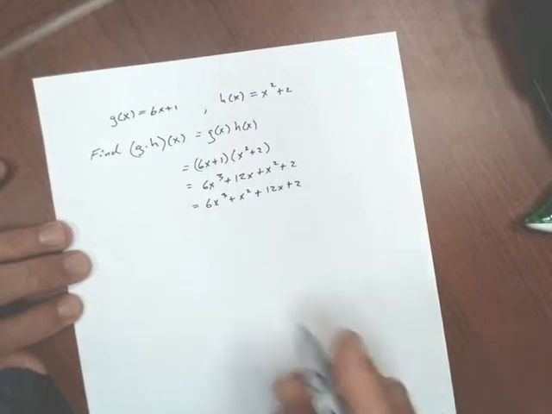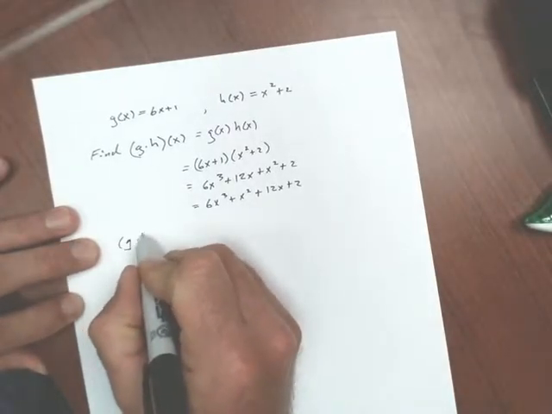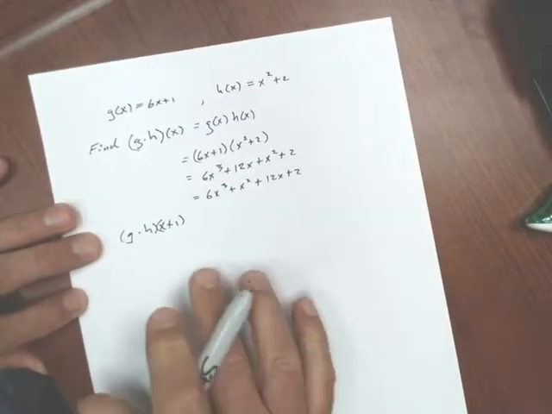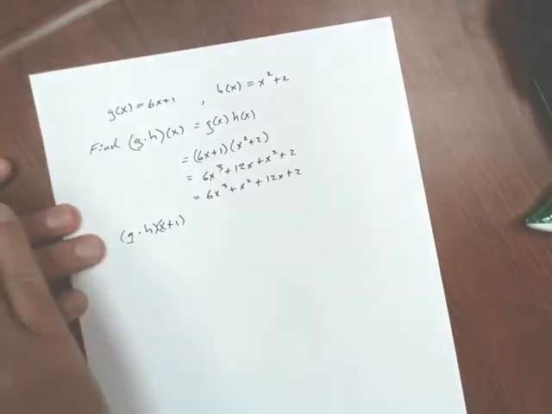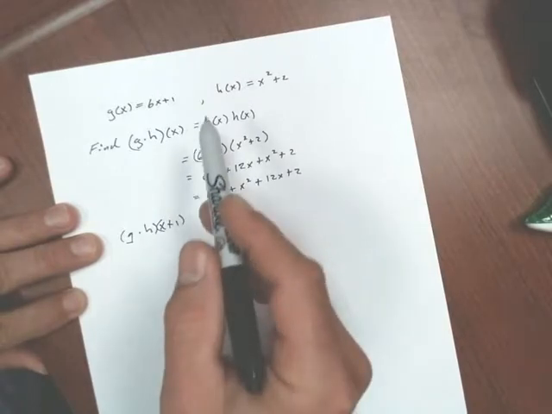Now let's assume, however, we wanted to find g times h of x plus 1. Well, then we're going to combine populating the function that we did before using a different expression with the algebra of functions.